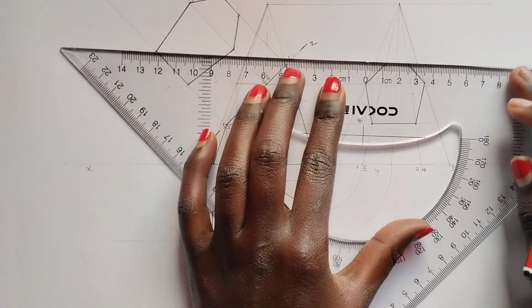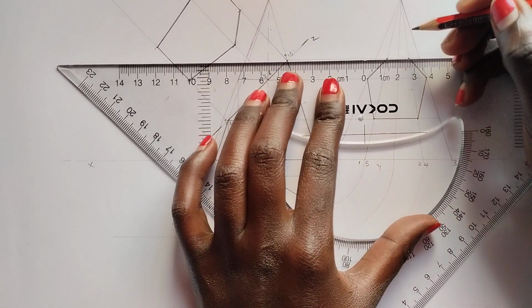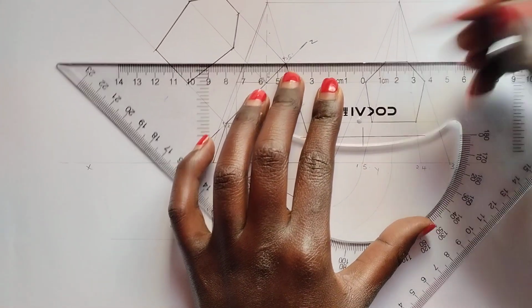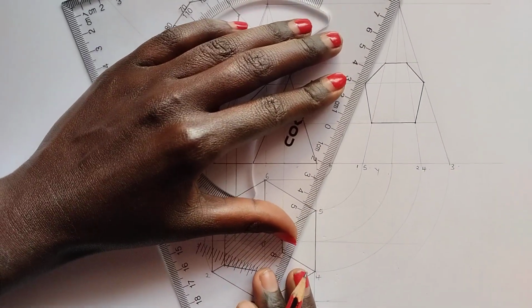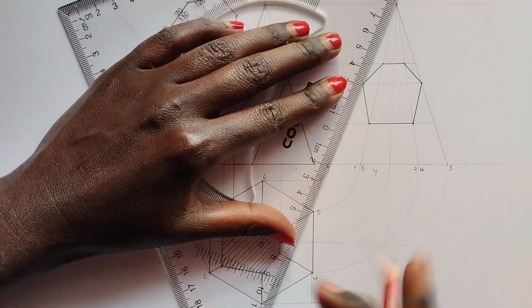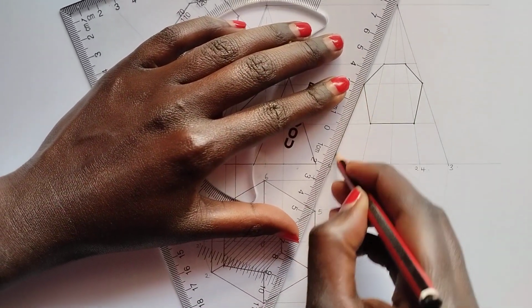We are showing the cut. And then you will be able to see also this line.